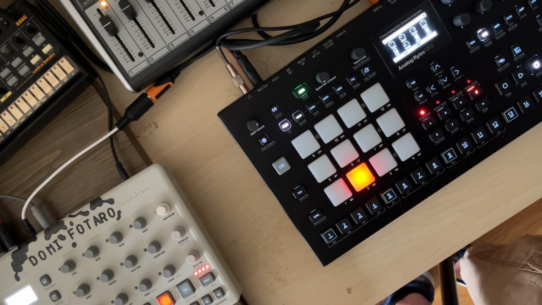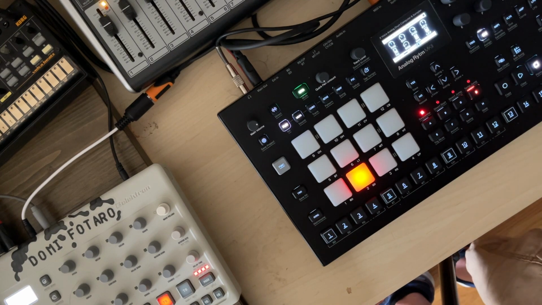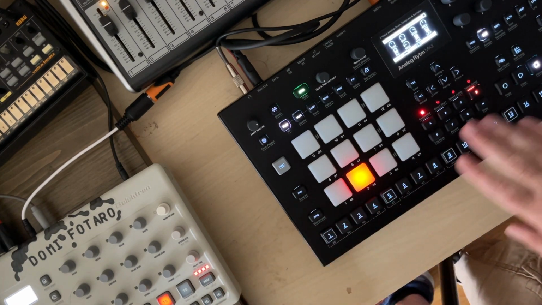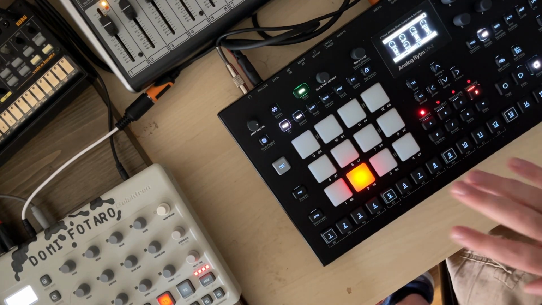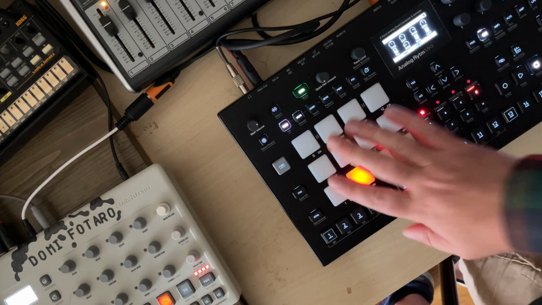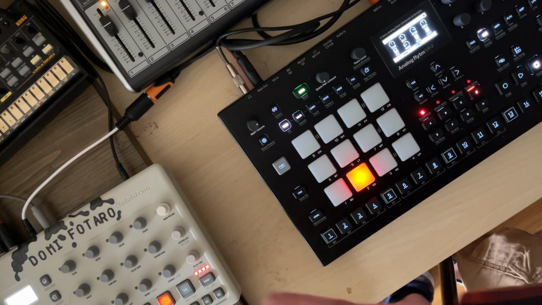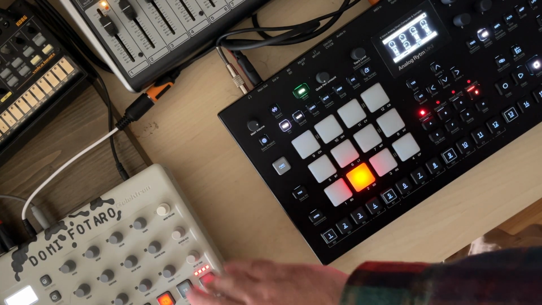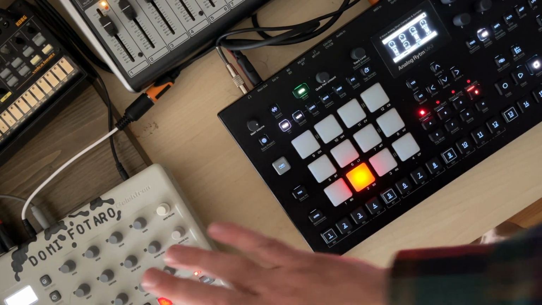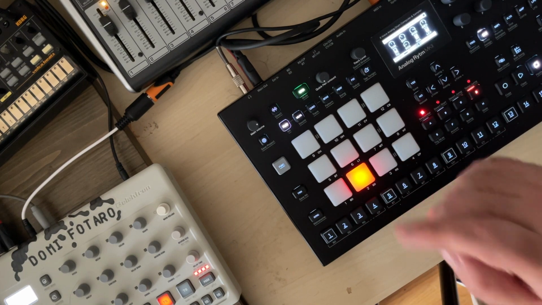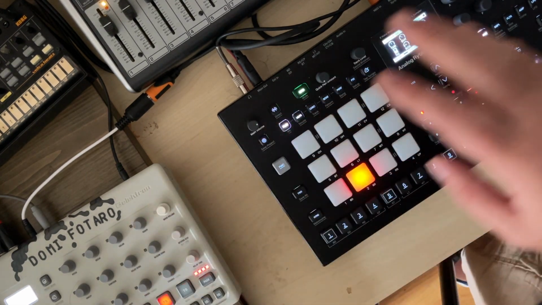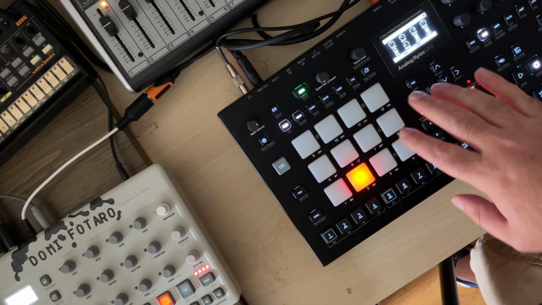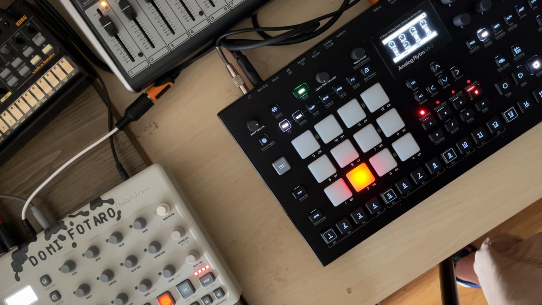I was looking at Syntakt, I was looking at Digitakt. I love the sequencer, so obviously I wanted to stay with Elektron, but this to me felt like the right step. I know a lot of people say the Syntakt is the big version of this, but when I think about how I use this, this actually fits that bill better than the Syntakt. And that's where I'm at.